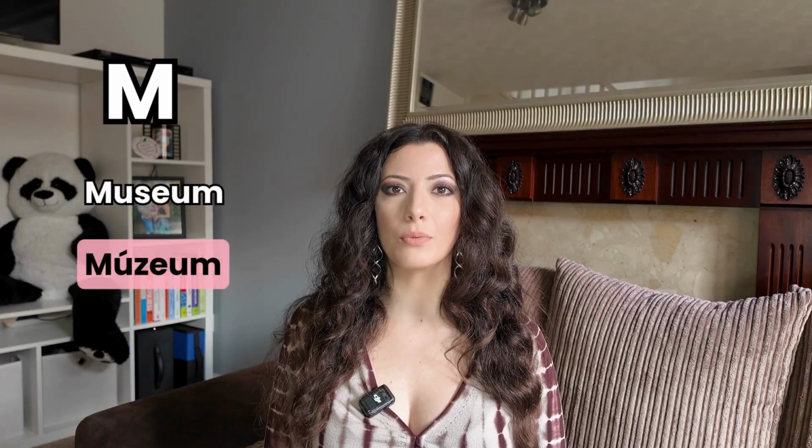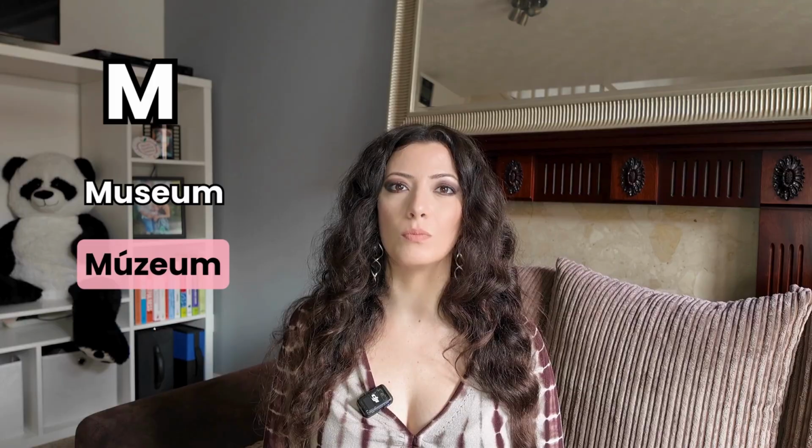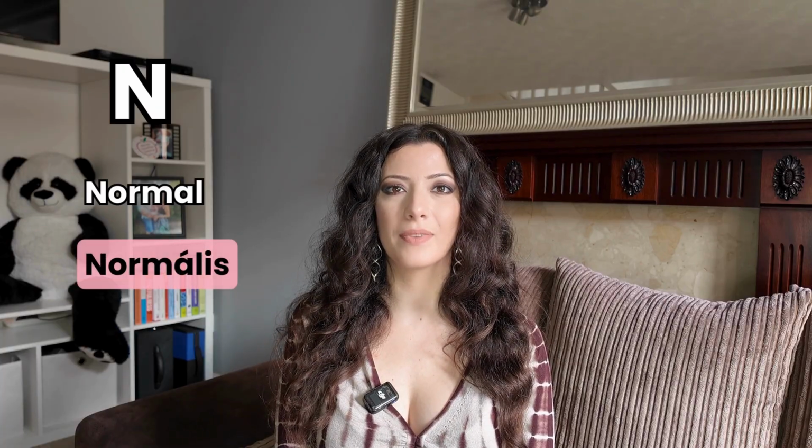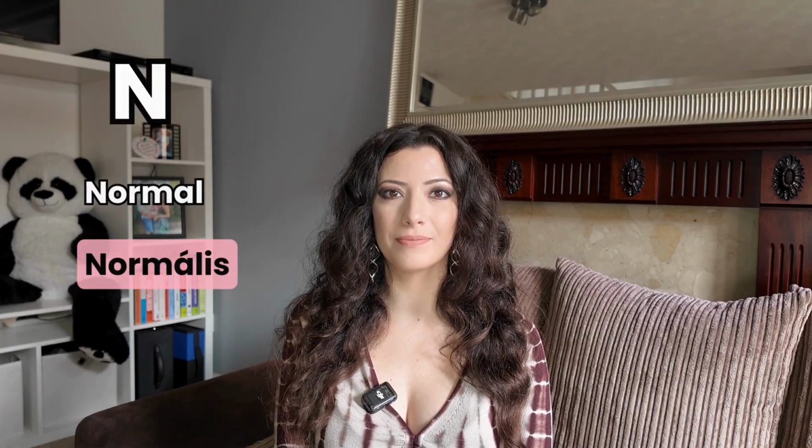Next we have the letter M. In Hungarian, M. The word for museum in Hungarian is múzeum. Next we have the letter N. In Hungarian, N. The word for normal in Hungarian is normális.